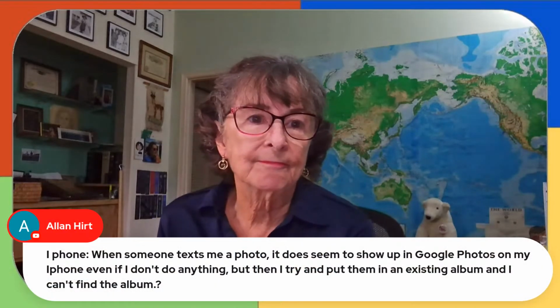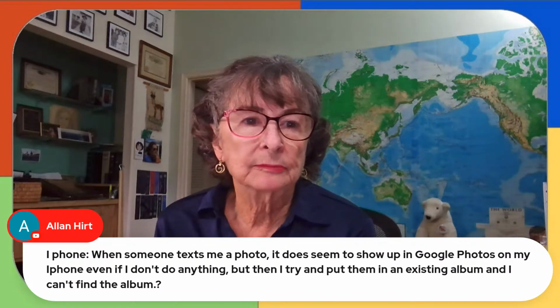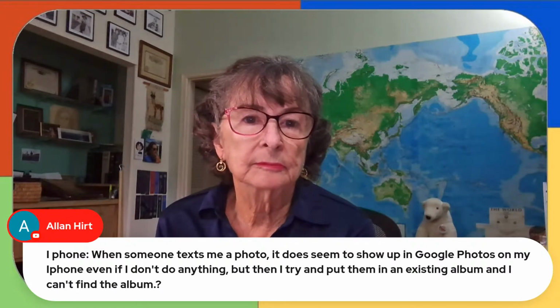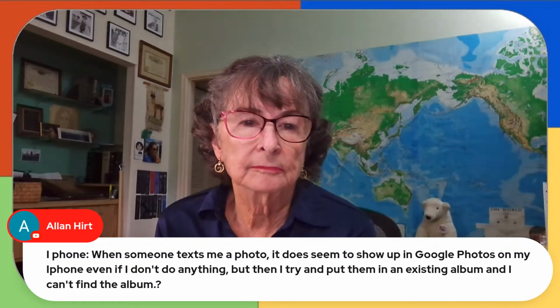Okay, Al wants to know, on an iPhone when someone texts me a photo, it does seem to show up in Google Photos on my iPhone, even if I don't do anything. But then I try and put them in an existing album and I can't find the album.